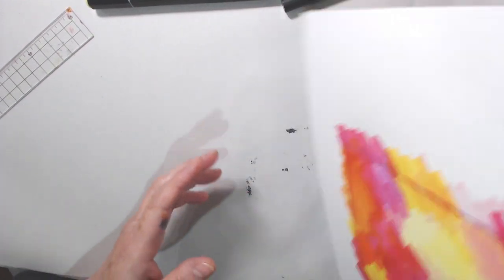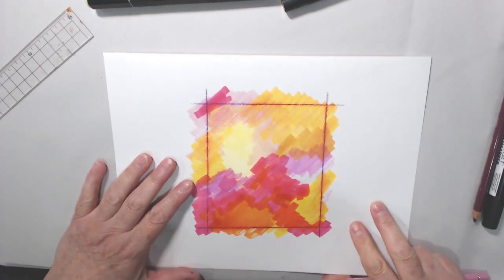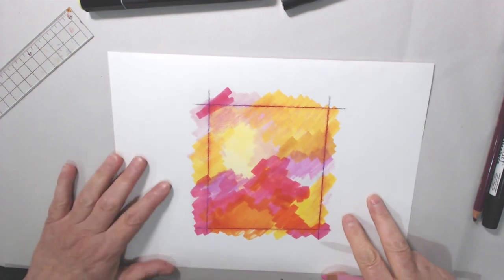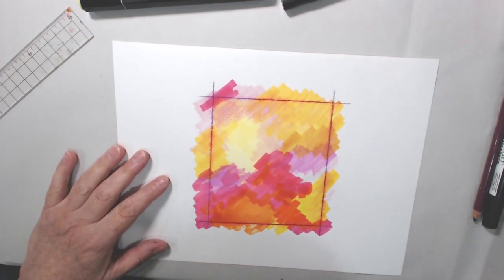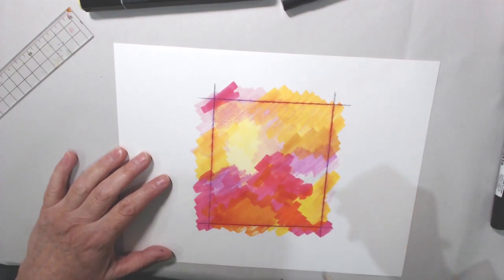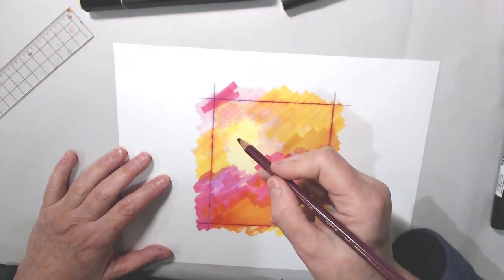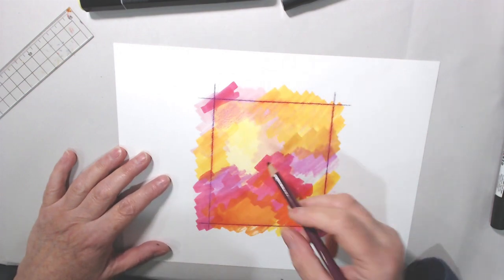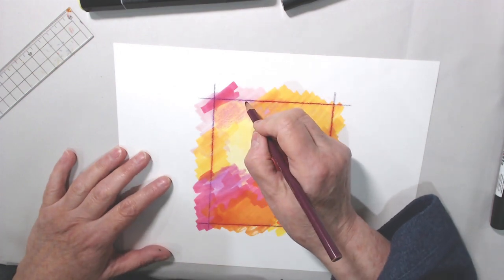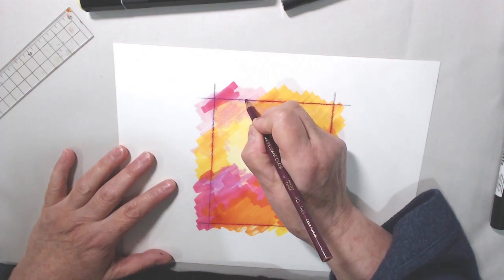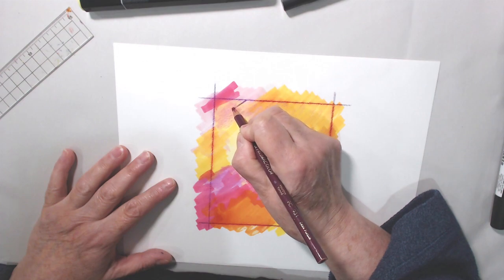Now I'm going to look at my drawing and decide which direction it's going to go. I think I kind of like it this way. Okay, and then I'm going to take a pencil and create those curvy lines that will kind of suggest the racetrack, like in Stella's painting there.